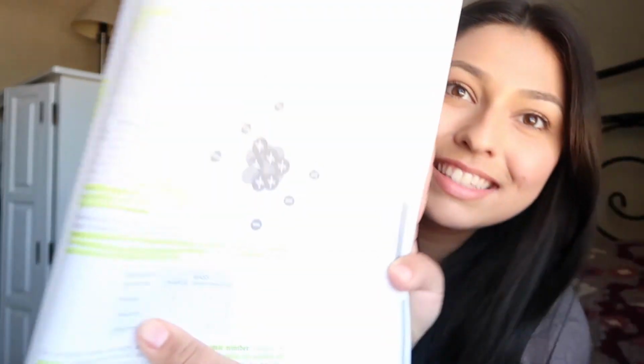The first really important thing that you're going to need to know for your TEAS in regards to chemistry is the basic atomic structure. Here is the lesson plan that is in the TEAS manual, and it basically just goes over the atom and the parts of an atom.